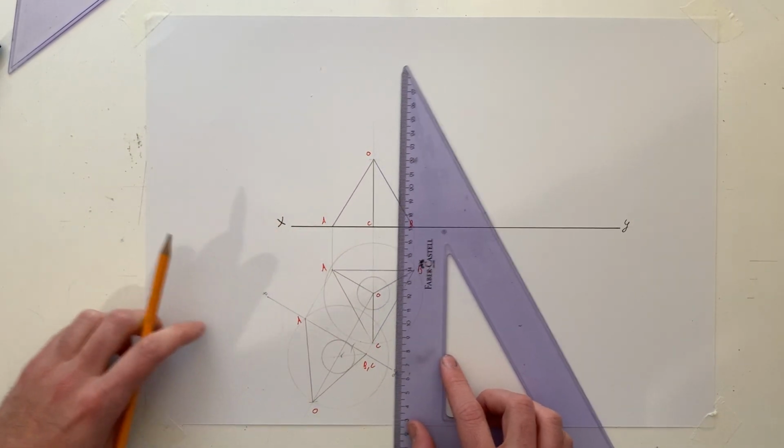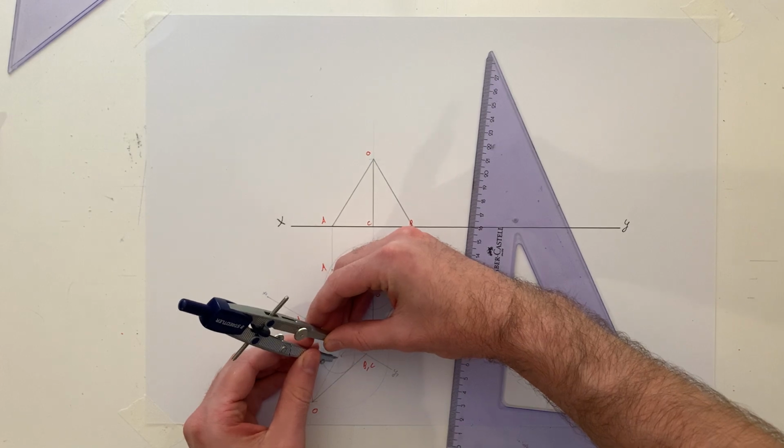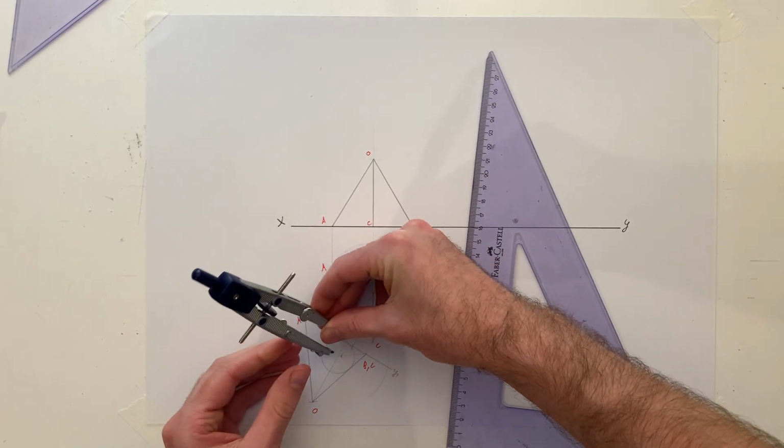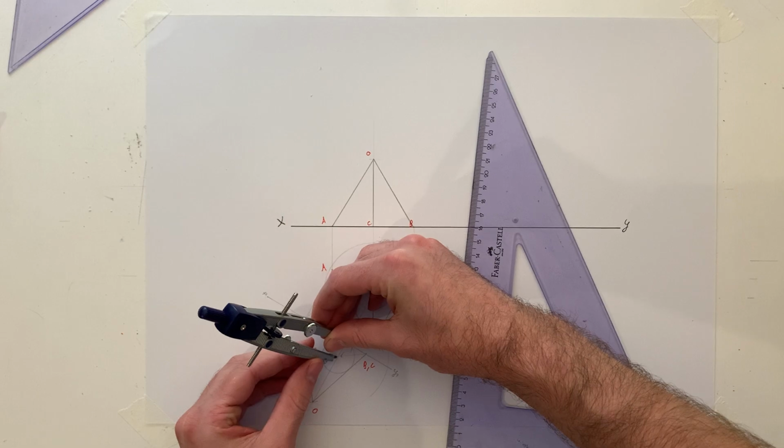So if we go back to our auxiliary, take this distance here, perpendicular to the x1, y1 line.